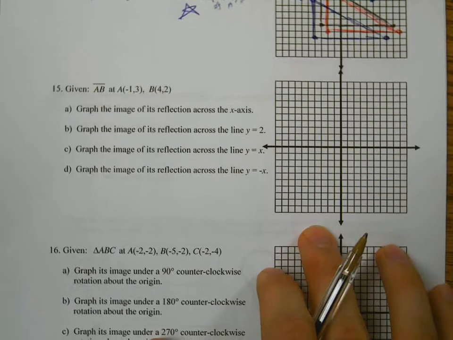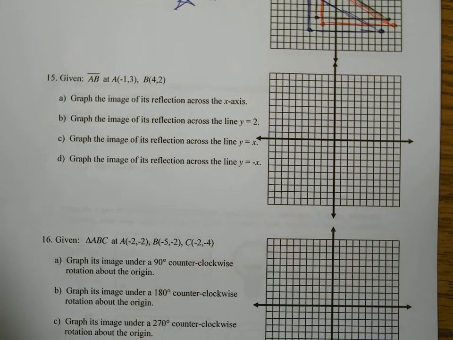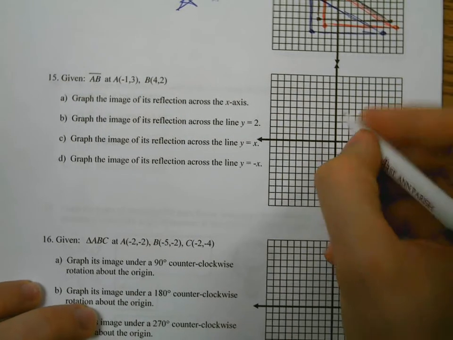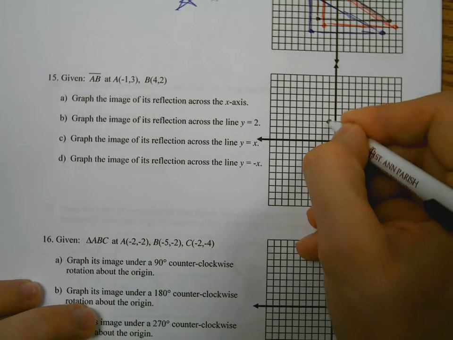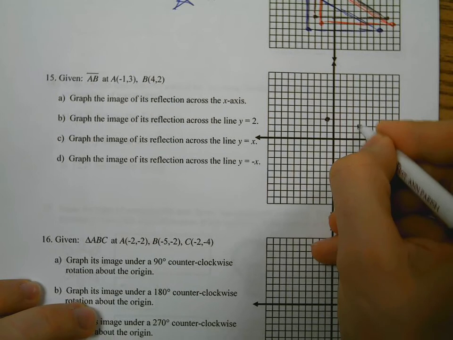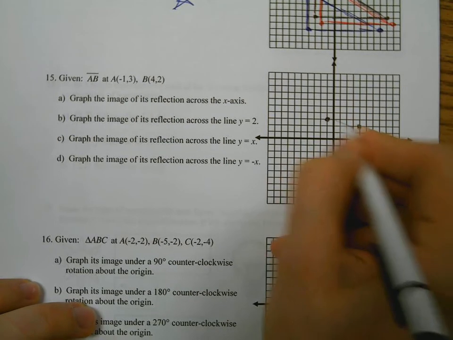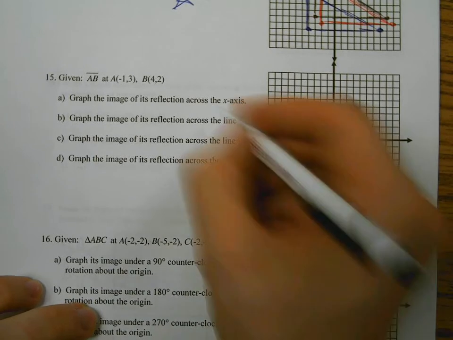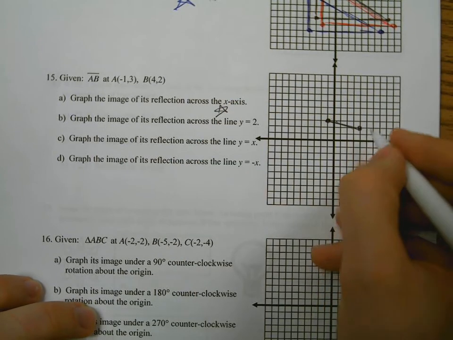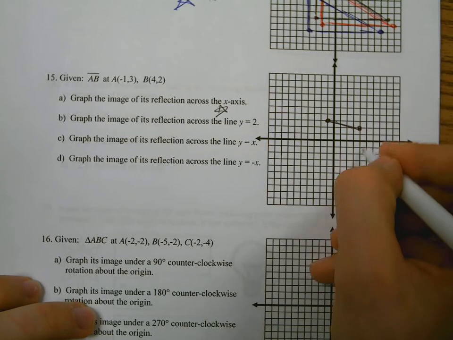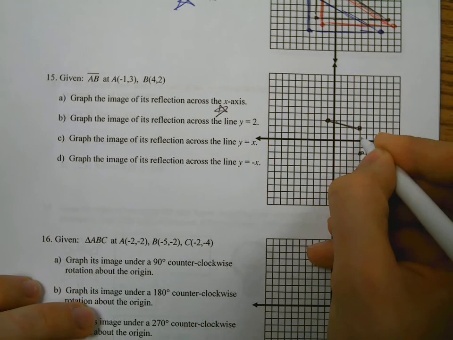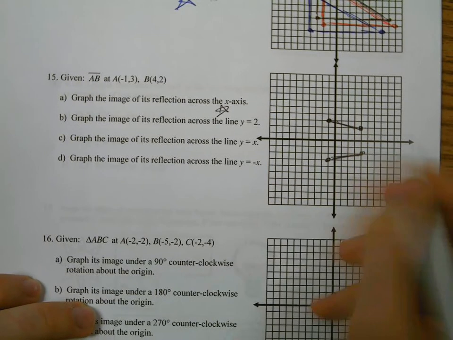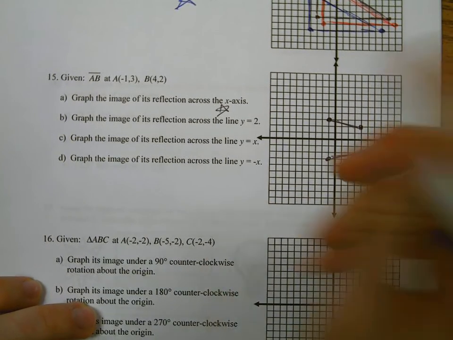Moving on to this second one, we've got this line, AB. We're going to reflect it 4 times. So I've got AB at -1, 3, and 4, 2. Here's my little line. First thing we're going to do is reflect across the x-axis. I'm just going to use a black pen so I can get all 4 in a different color. When I reflect across the x-axis, the best way to do it is just flip that y. You're 2 away, so we're going to be 2 under to give us a nice solid reflection. And if you look at it, it looks like it's been reflected over that x-axis.